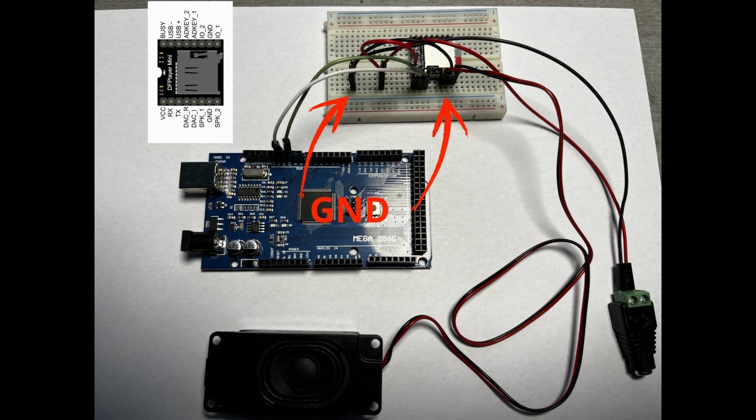Last but not least, the ground of our DFPlayer Mini will get connected with the ground of our 5-volt power source. This concludes the wiring part.